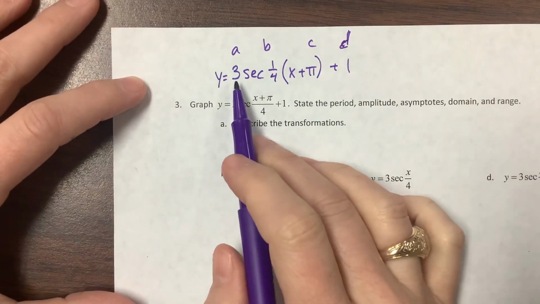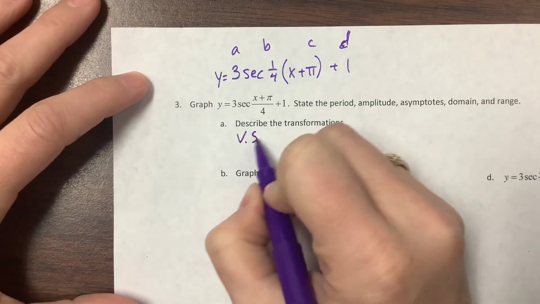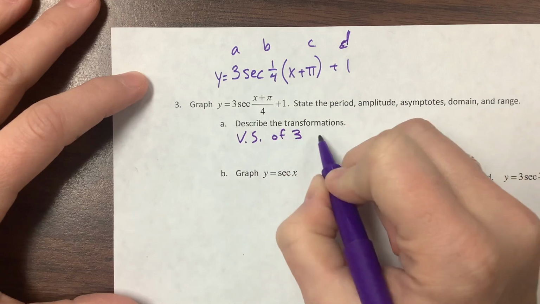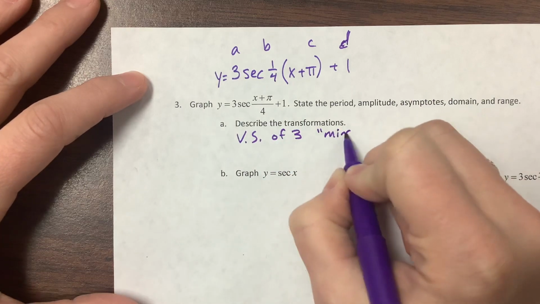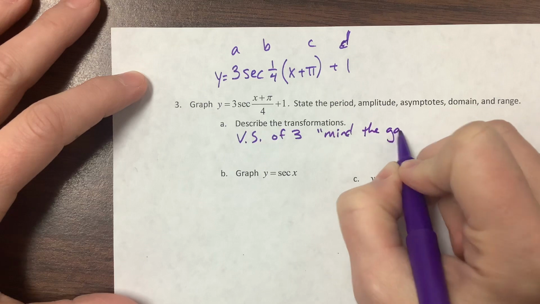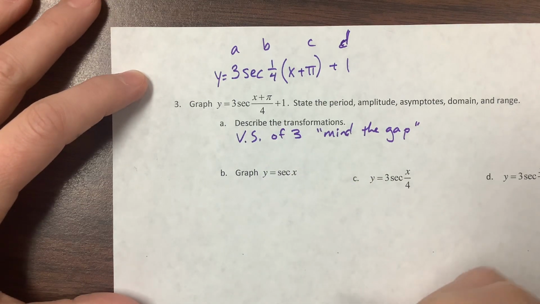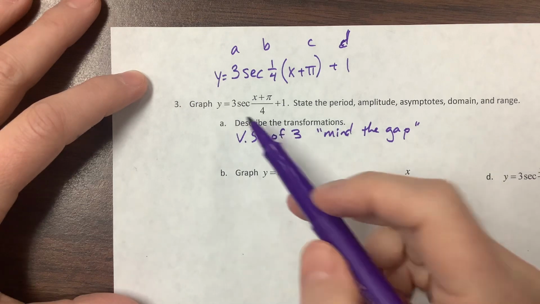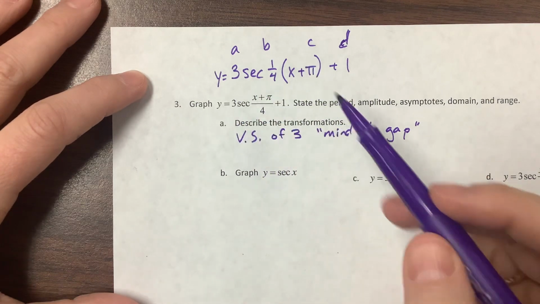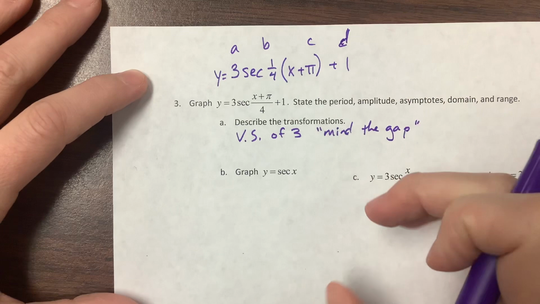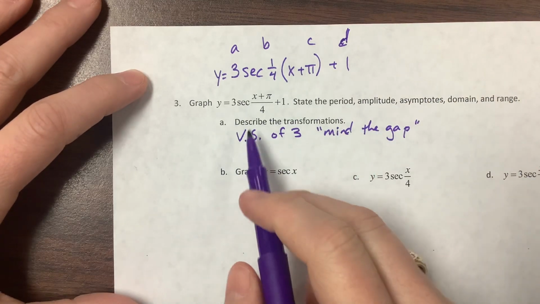So describe the transformations. It's got a vertical stretch of 3, and so that is the one where we like to joke, where we say mind the gap. So our gap has now changed. Instead of the gap beginning at -1 and going to +1, it's now going to begin at -3 and go to +3. So it has tripled in the width of the gap.